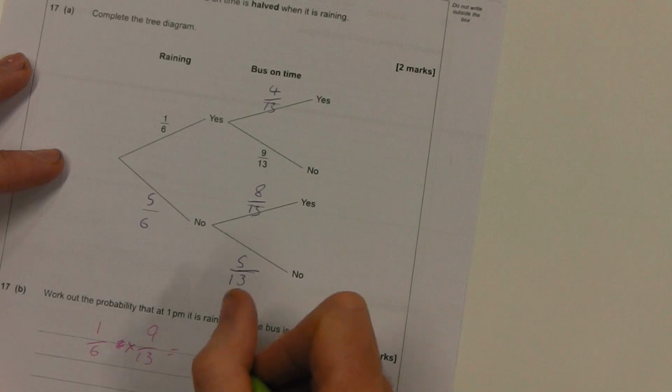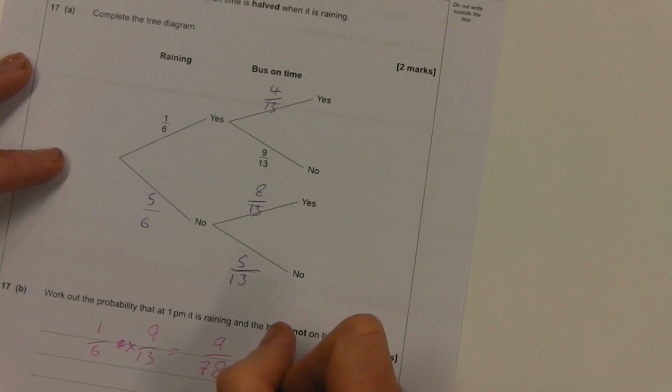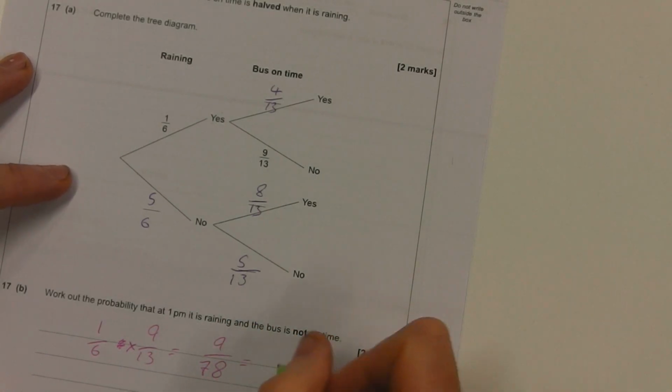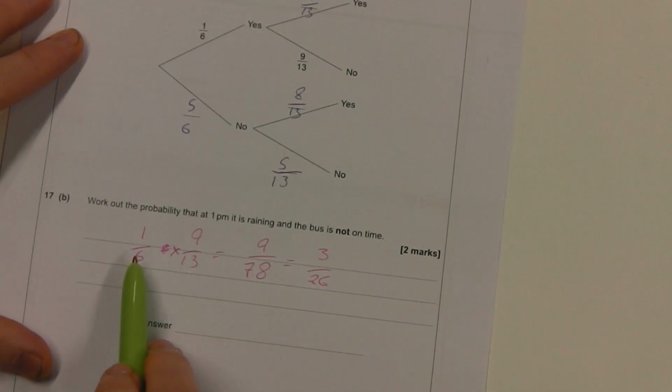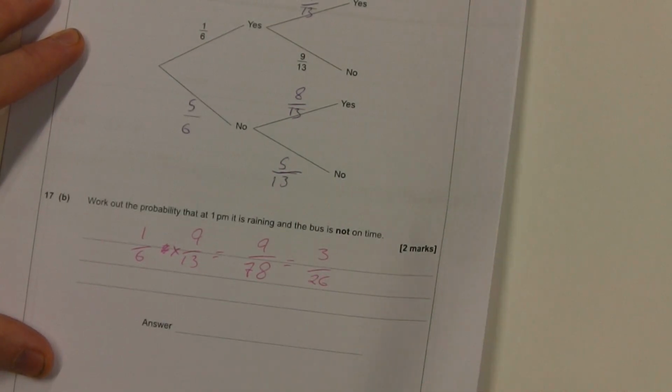So 1 times 9, and that gives me 9. And 6 times 13, I'm sure you're all screaming it out from the top of your heads. We've got 78. And we can simplify that down to 3 out of 26. Now, it didn't ask us to simplify, so either one of those will get us the marks. What we're after is obviously picking out the right probabilities to use and then the answer for our 2 marks.